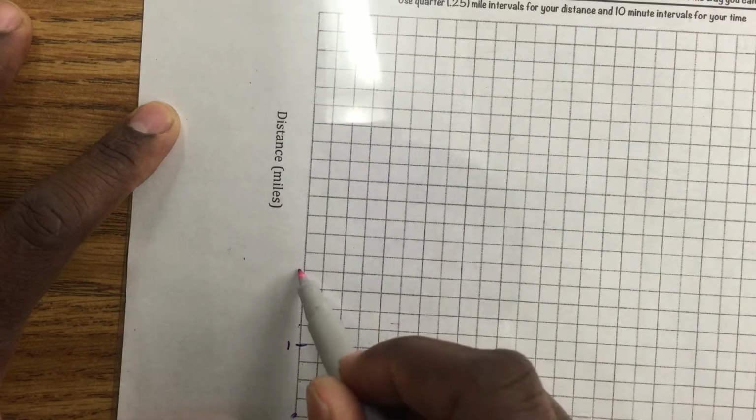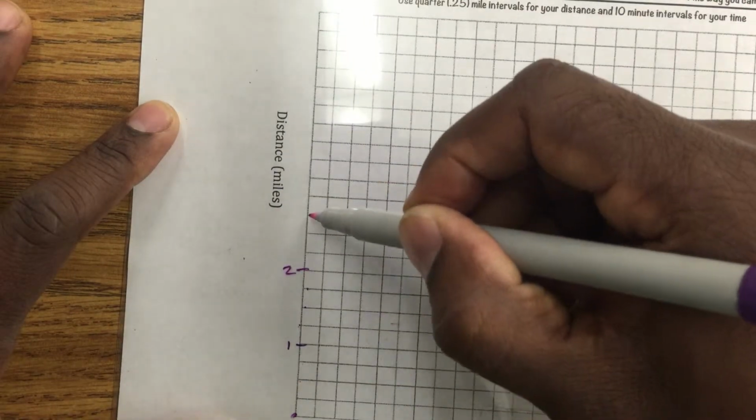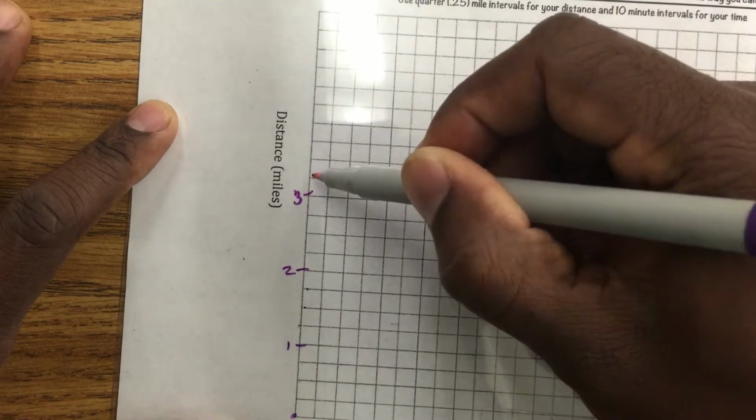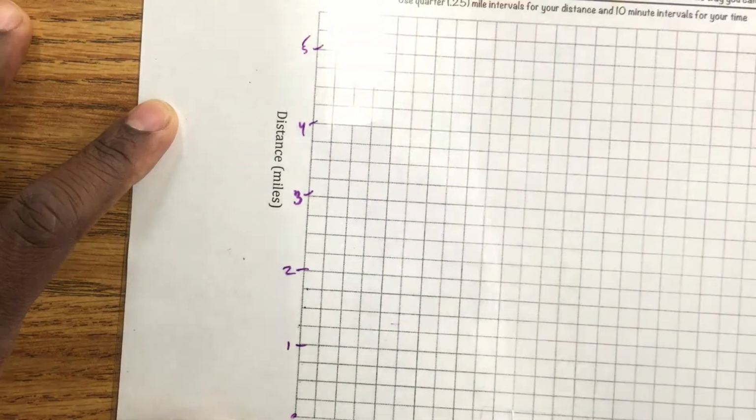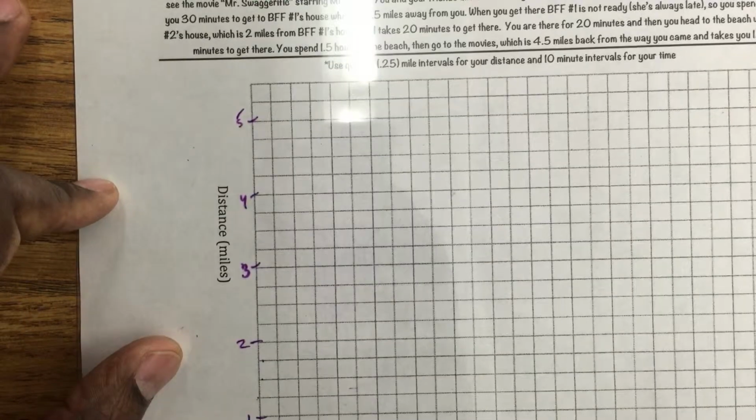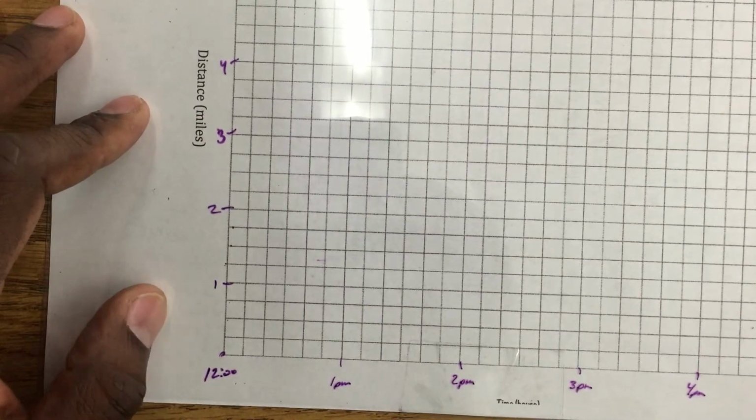Then we did quarter-mile intervals here. 1, 2, 3, 1 mile. 1, 2, 3, 2 miles. 1, 2, 3, 3 miles. 1, 2, 3, 4 miles. 1, 2, 3, 5 miles. So I went over that with you. Whether they have that or not, we'll get to that in a minute.